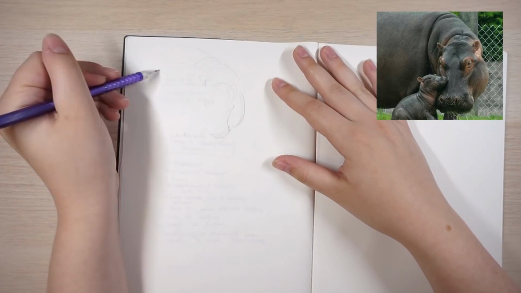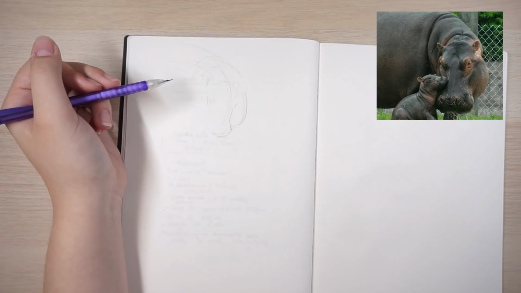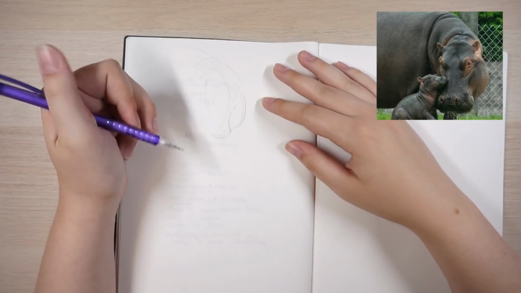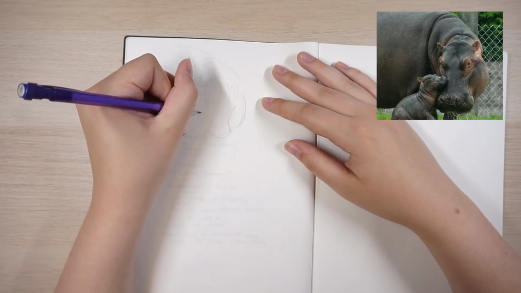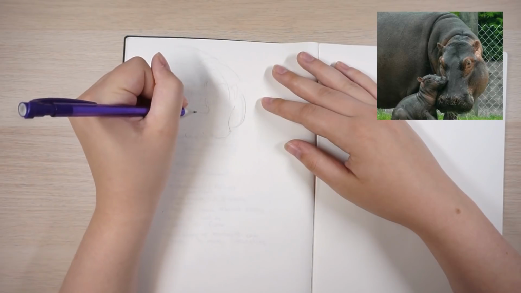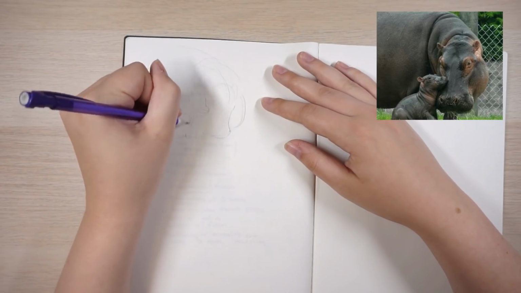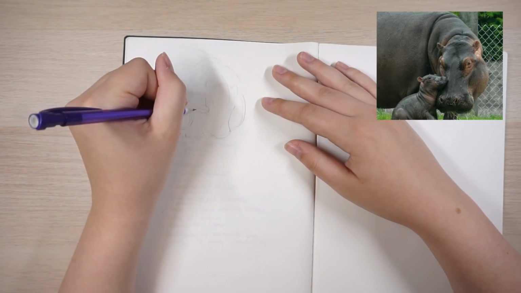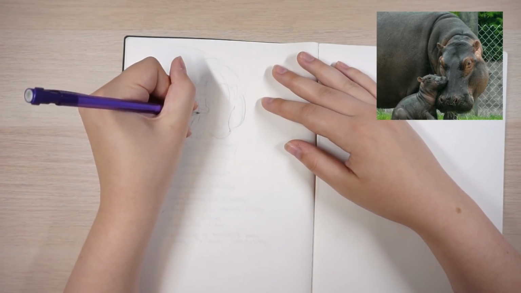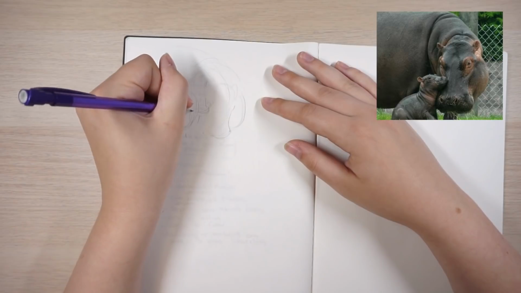So a good thing to remember is the line of action, which is the general curve of the movement of the subject. So like this hippo's head is kind of like, he's sort of doing this. He has this upward curve with his head, and then his head kind of has a second.